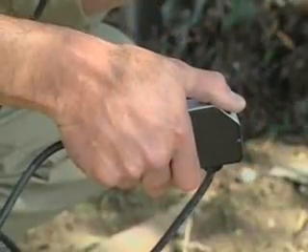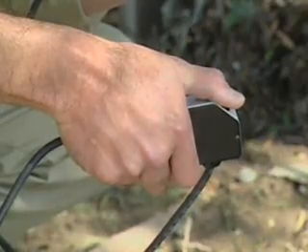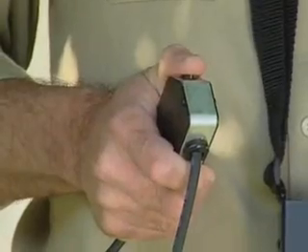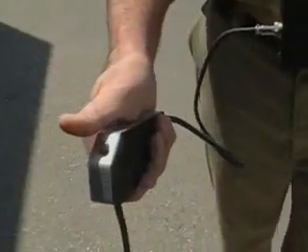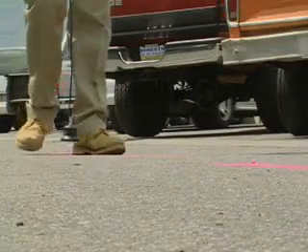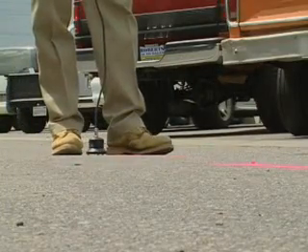Depress and hold the handle safety switch to listen to the sound from the sensors. This switch protects the operator from sudden loud noises by muting the sound when the button is released. Remember, do not press the push button while the sensor is in motion.